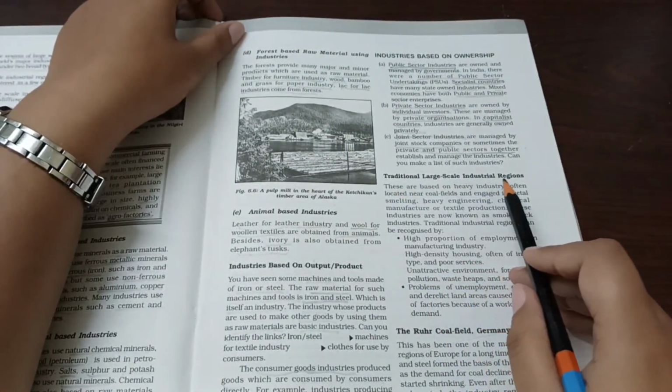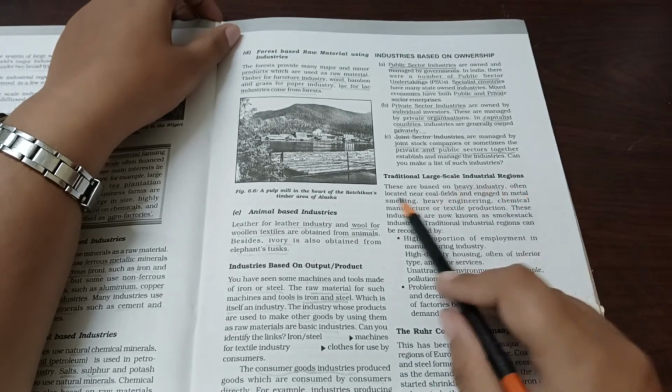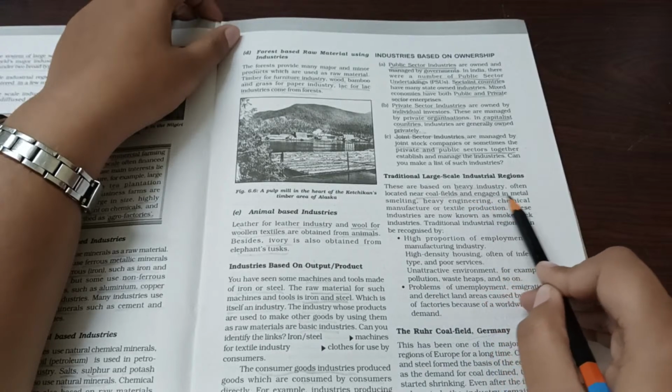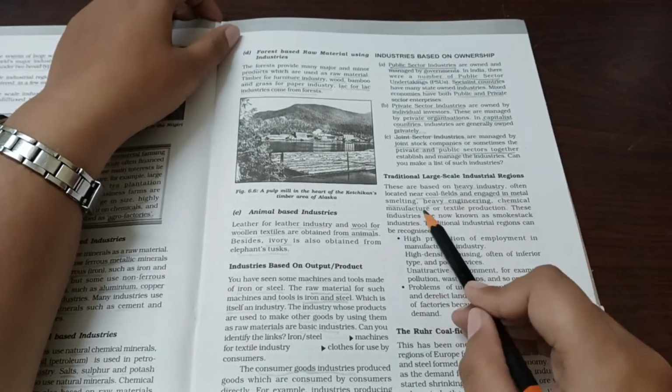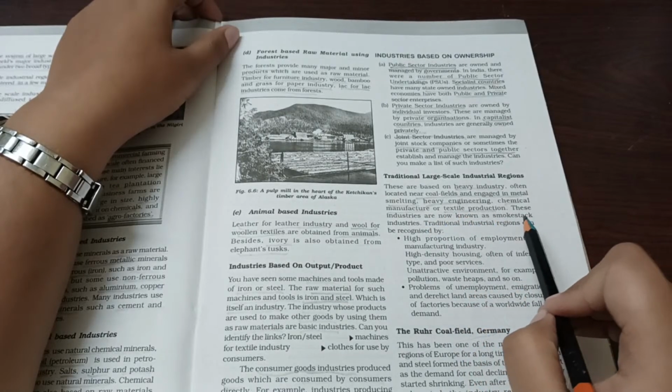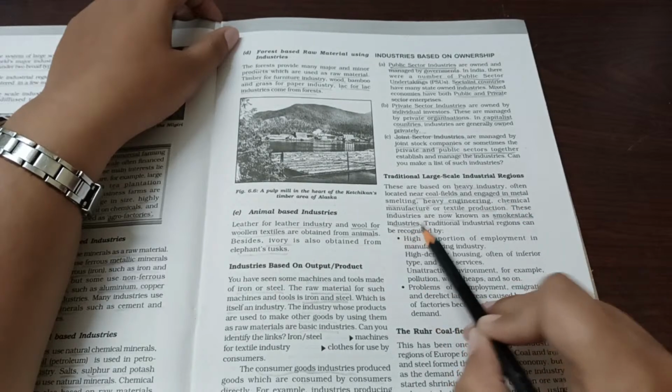Traditional large scale industrial regions. These are based on heavy industries, often located near coal fields and engaged in metal smelting, heavy engineering, chemical manufacture, or textile production. These industries are now known as smokestack industries.